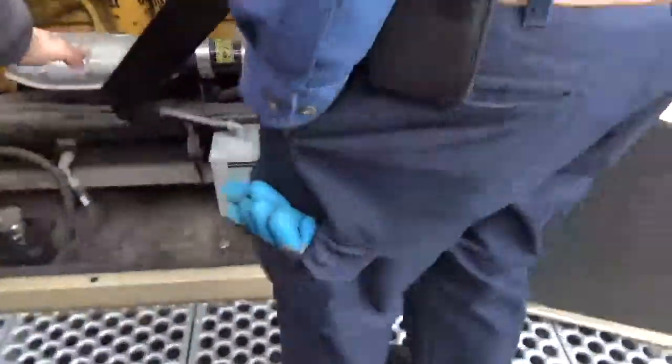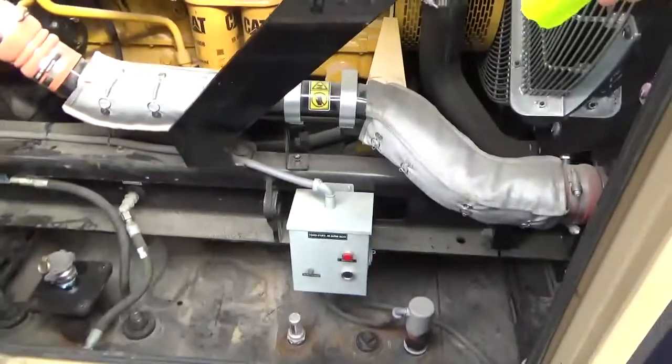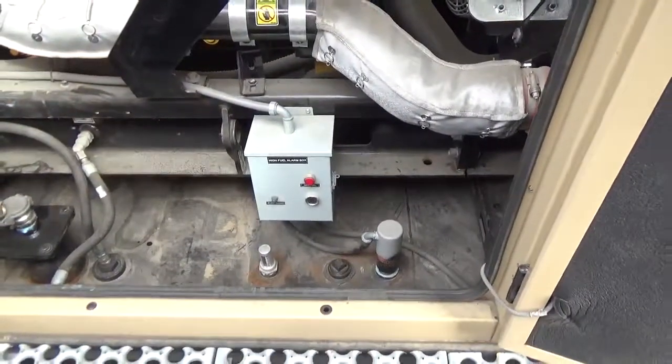And here's your high fuel alarm box. This is the Peterson stuff. I think you have more stuff that has to do with the people that put in your fuel transfer system, but that's off of our sensors in the tank here.